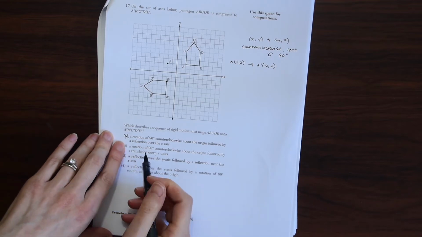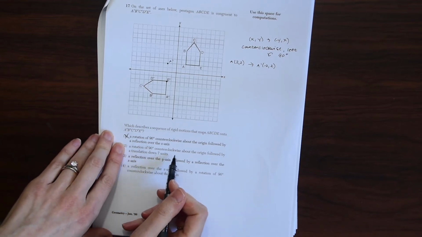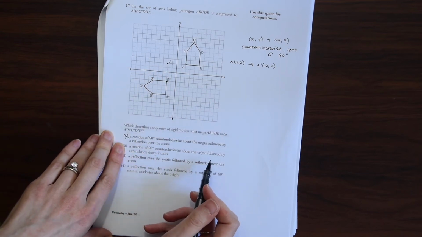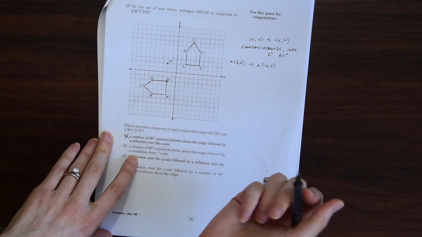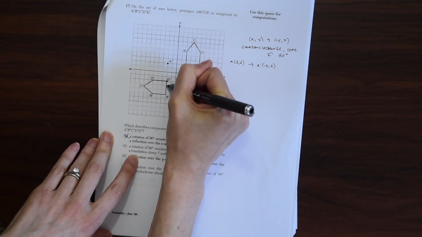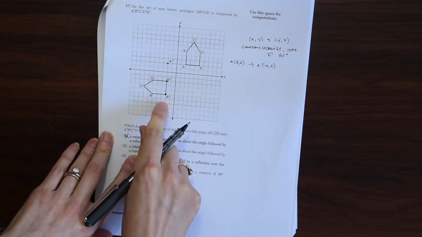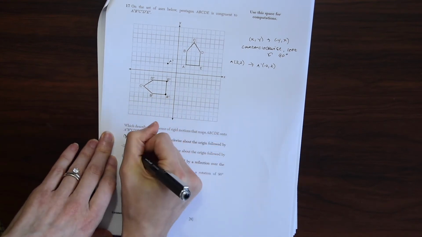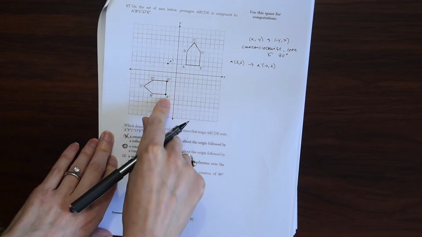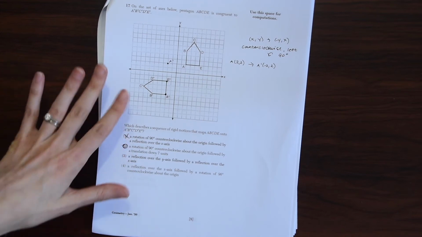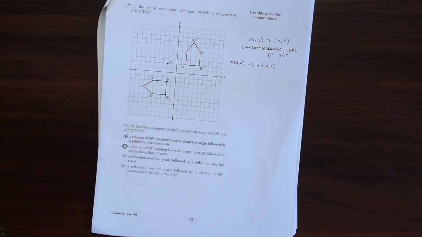So let's try number 2. A rotation of 90 degrees counterclockwise. So we already have that. We still have our A' there. About the origin, followed by a translation down 7 units. A translation down just means we're going to move down 7 units. So that means we're going to bring this point down. 1, 2, 3, 4, 5, 6, 7. And notice we end up where we want to be, A''. So we know that this is our answer. We just translated one point, but if we were to translate all the points, we would end up with our pentagon A''B''C''D''E''.